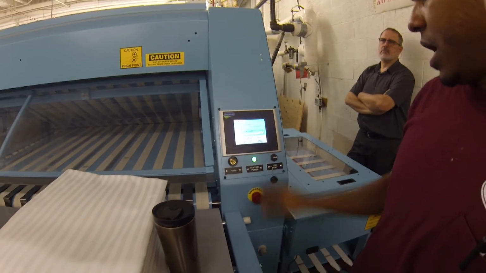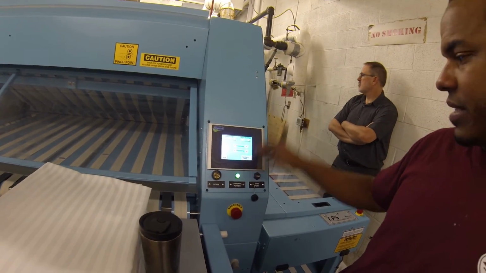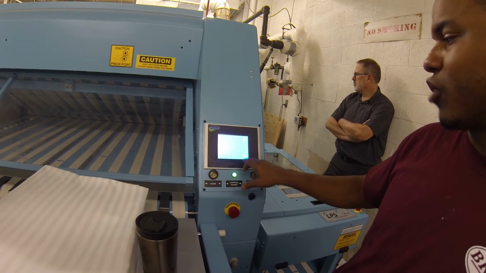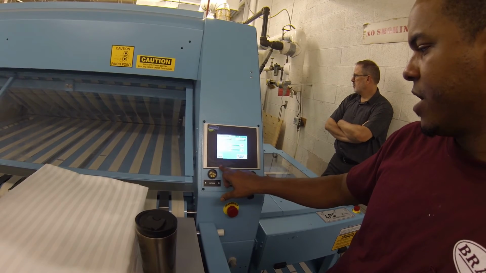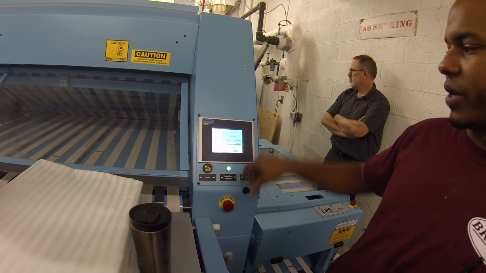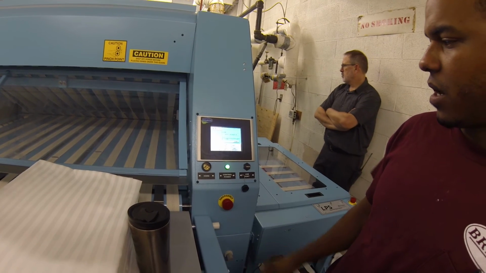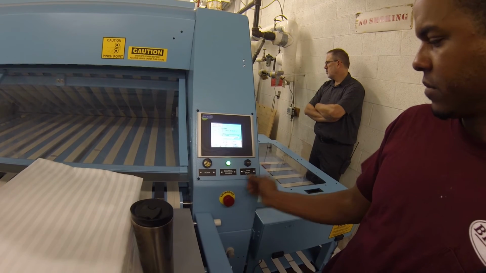Okay. Panel settings is basically if you want to change language, the unit system, or you want to calibrate the touch. Sometimes you want to do that to get the screen sensitive to your thumbs. Any other questions, guys?